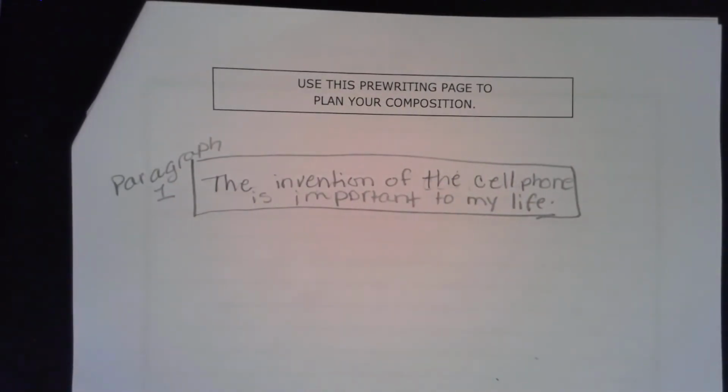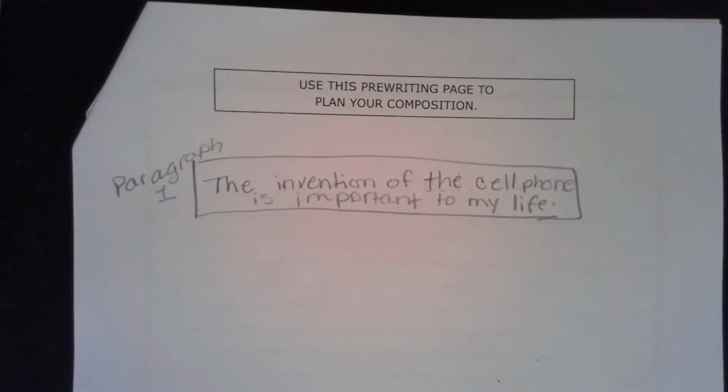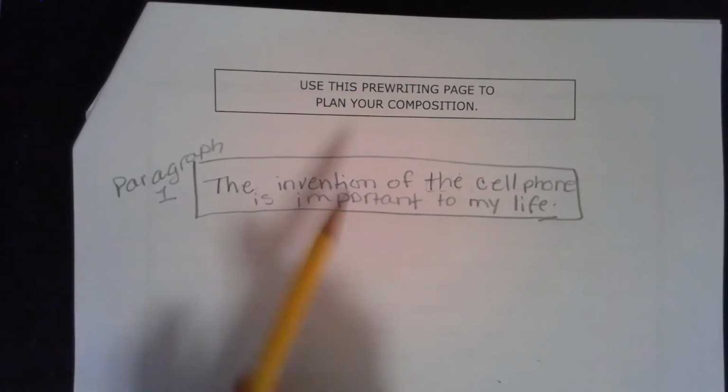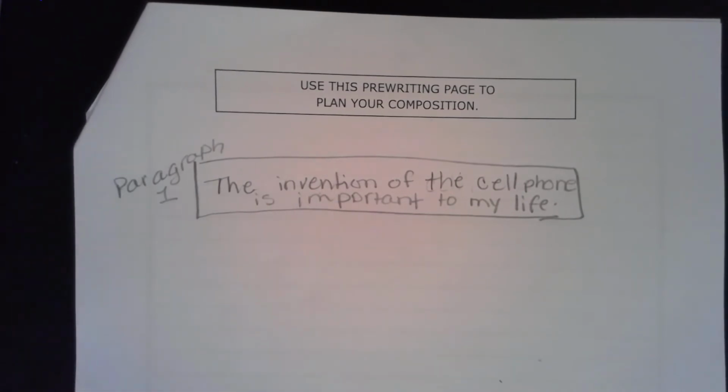Now I know there's a lot of kids that might say, well, the cell phone is not important to my life, my Xbox is. So whatever it is, I just kept it simple. I used part of the prompt and then I'm just putting it as my introduction. I'll add more detail to it when I actually start writing it.